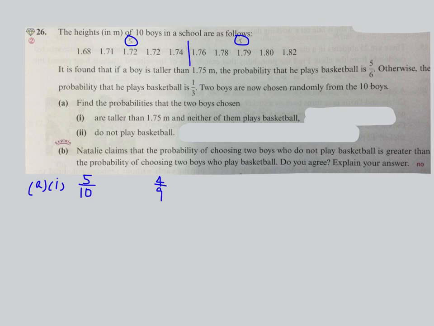And then we multiply each of their probabilities. He does not play basketball. The probability for both of them is 1 minus 5/6. Then we get the answer 1/162.